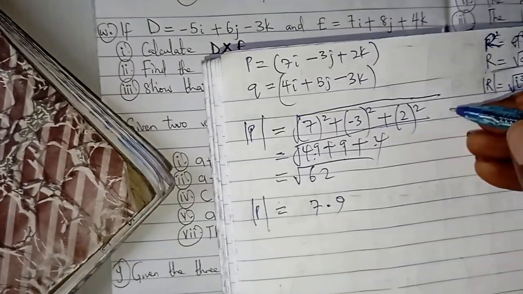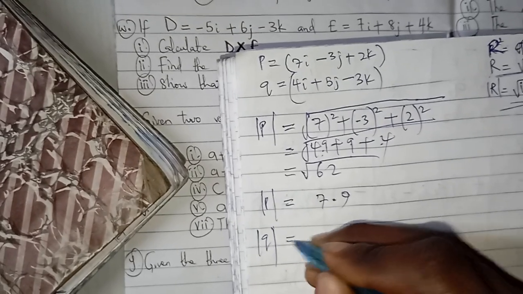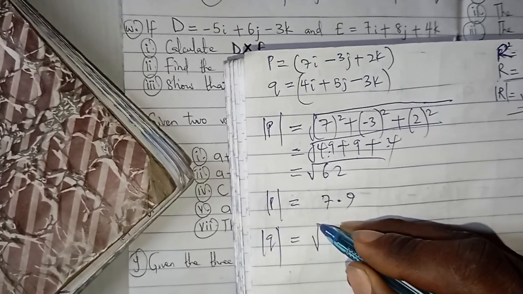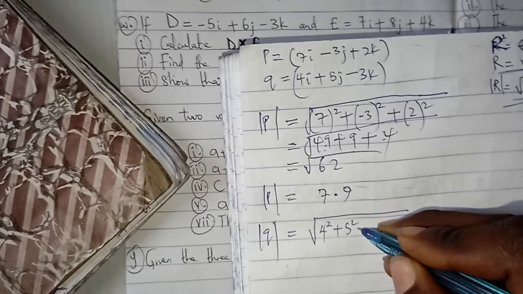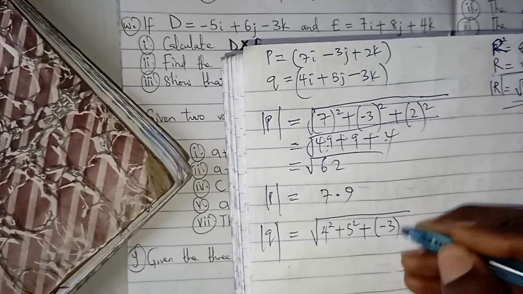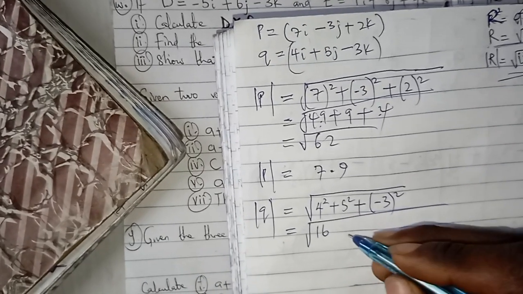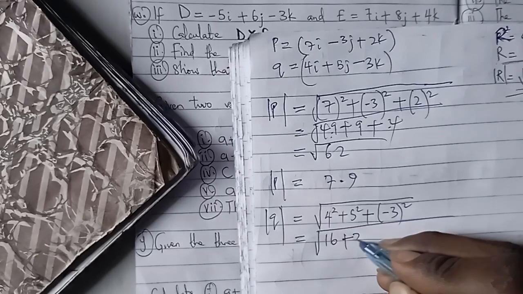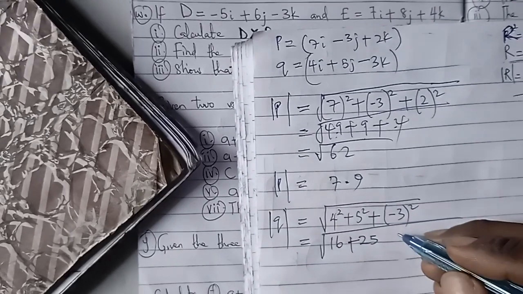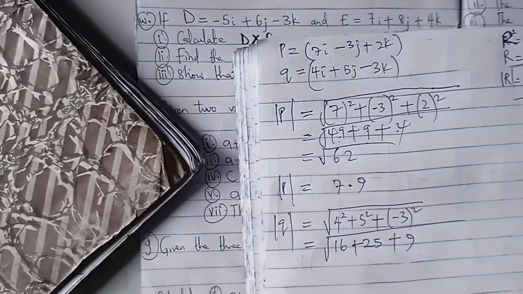Then for the magnitude of Q, this is the same thing as saying square root of 4 square plus 5 square plus minus 7 square. This is going to give me square root of 16 plus 25 plus 9.